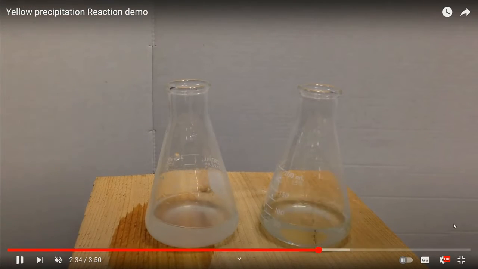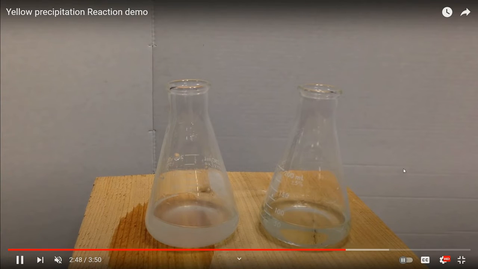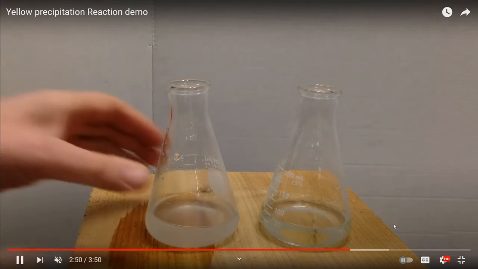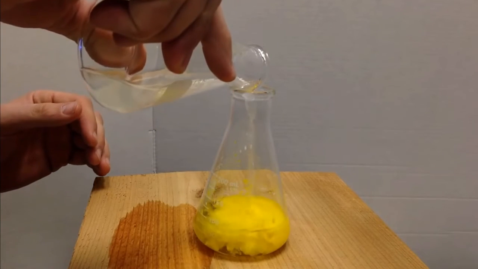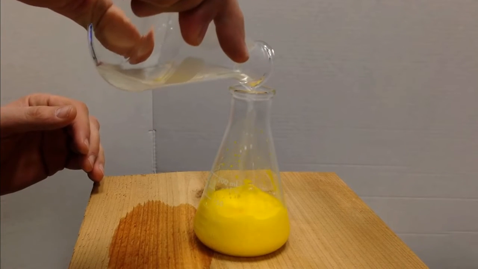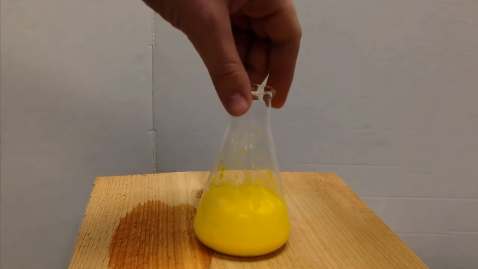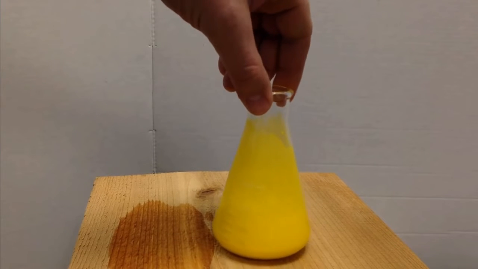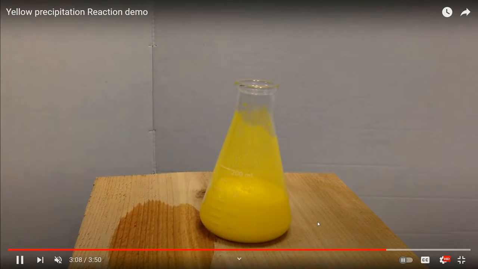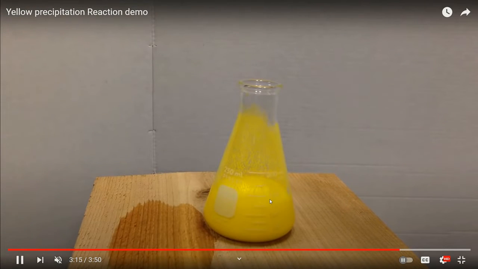And then eventually, what's going to happen? So now what do we have? Okay, we've got some kind of mixture. We've got this yellow stuff that's sticking to the side. So it's kind of cloudy. That tells us there's a solid in there.